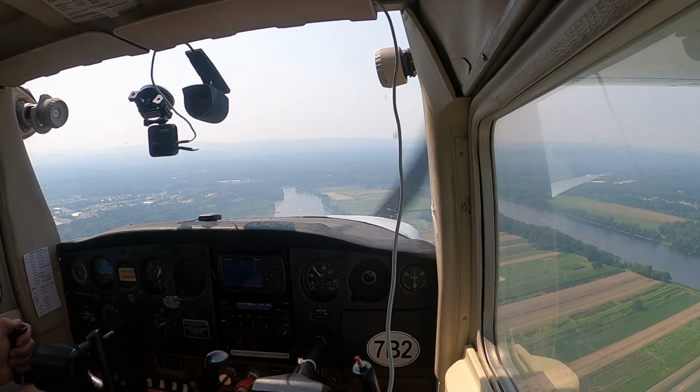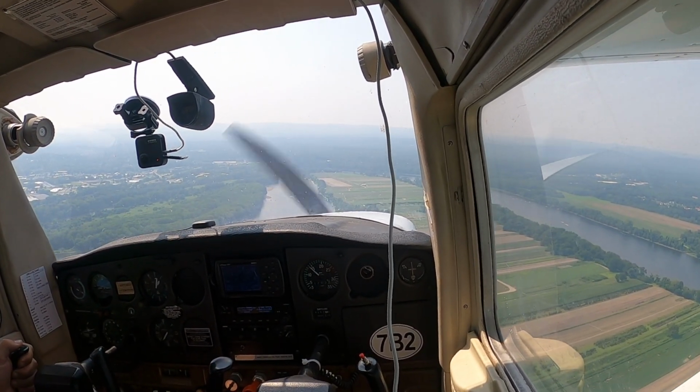Northampton traffic, Cessna 513, simulated power-off 180, runway 14, Northampton.